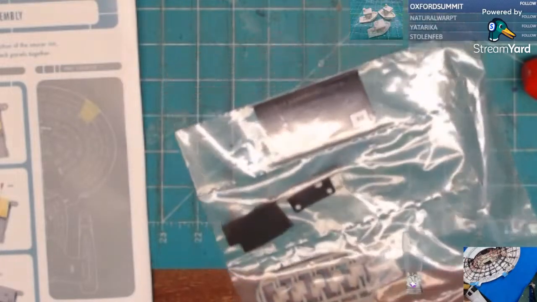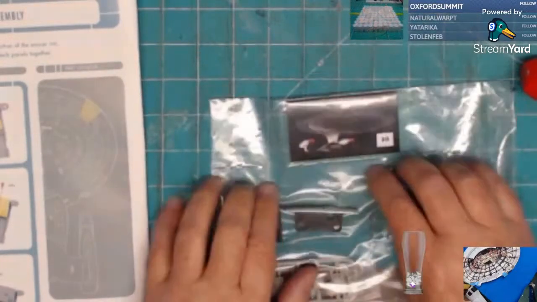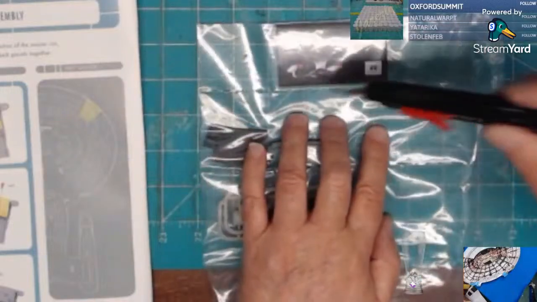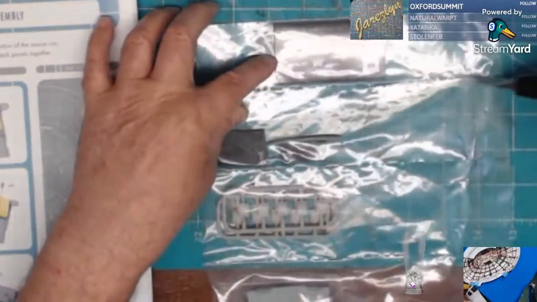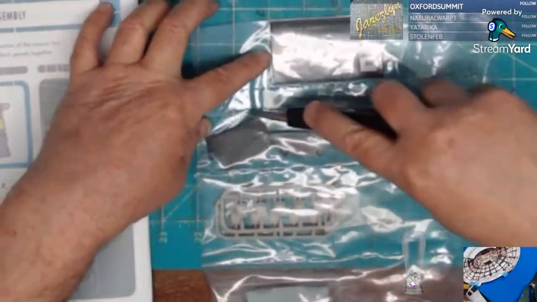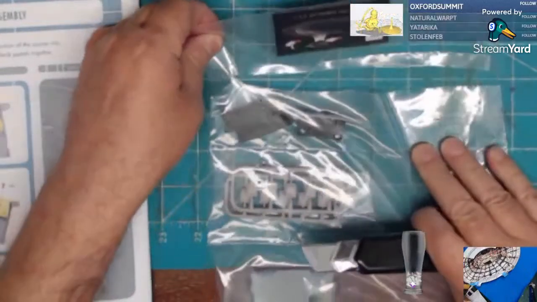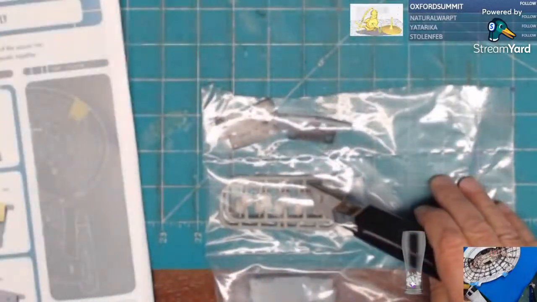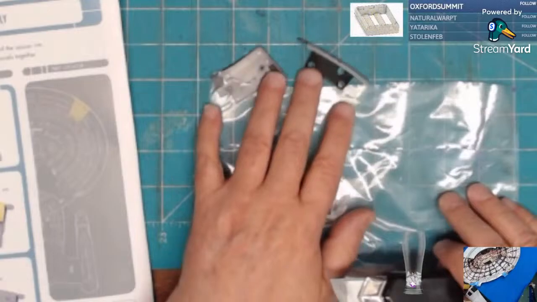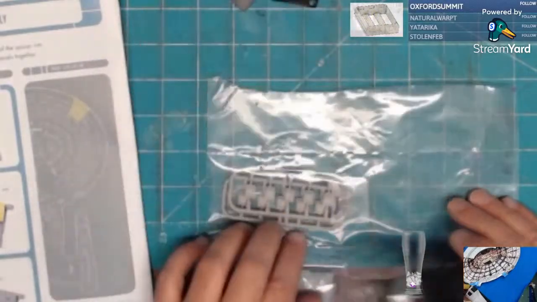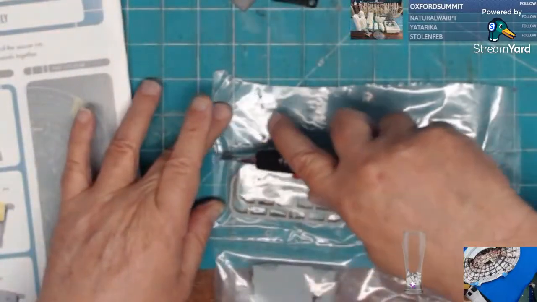Anyway, all right, let's chop this up. There we go. There's those pieces. That's easy stuff.